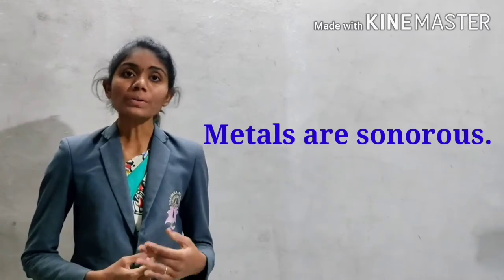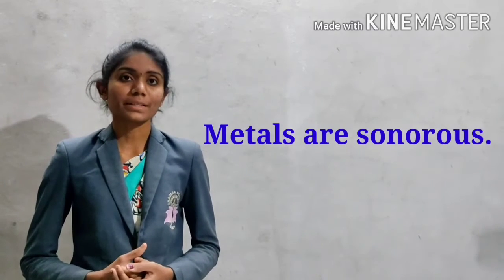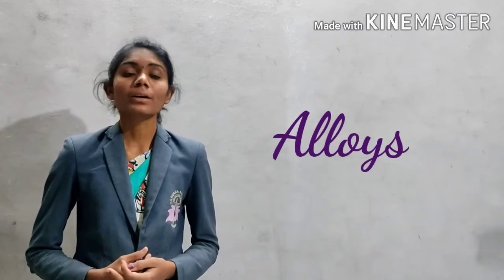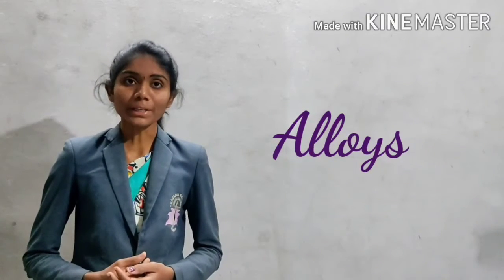Metals can produce sound when they are struck on hard surfaces. Metals can mix with other metals and they can form a homogeneous mixture, for example, alloys of metals.